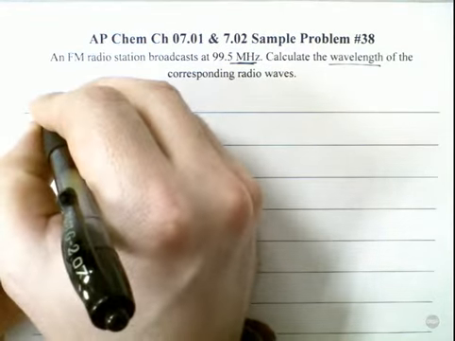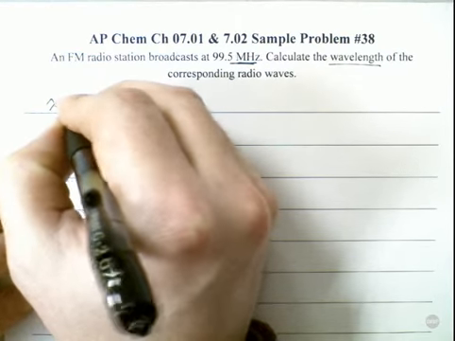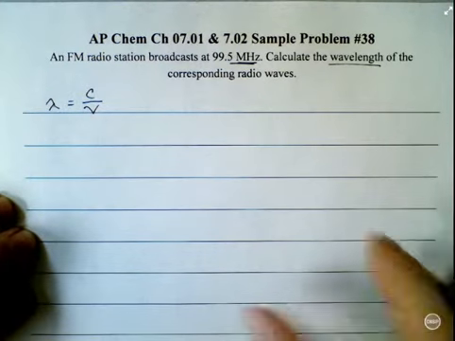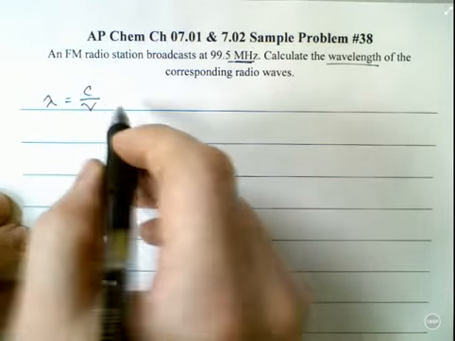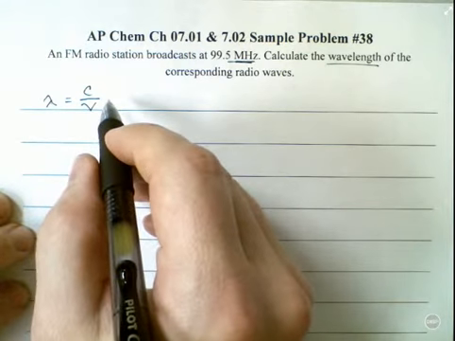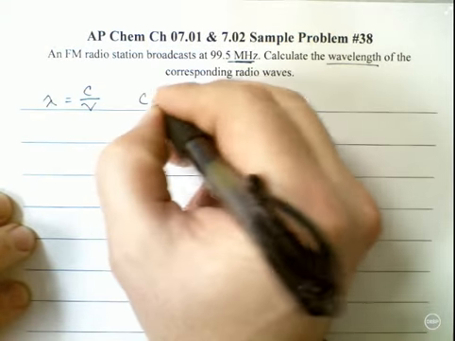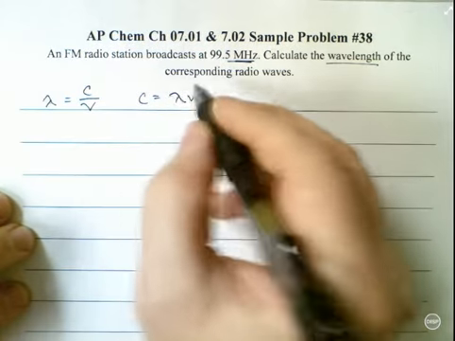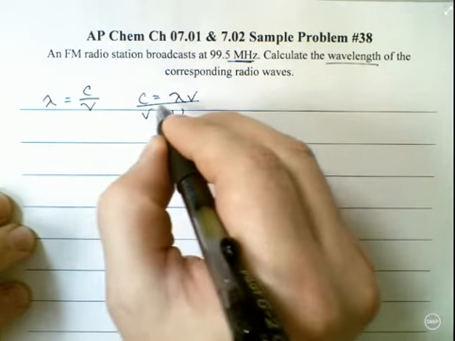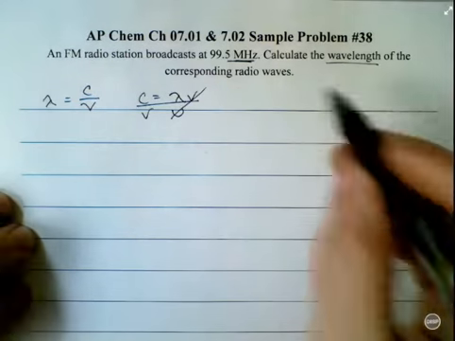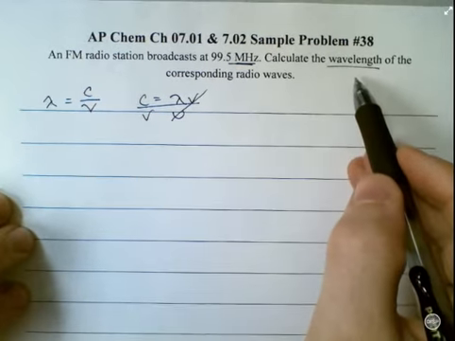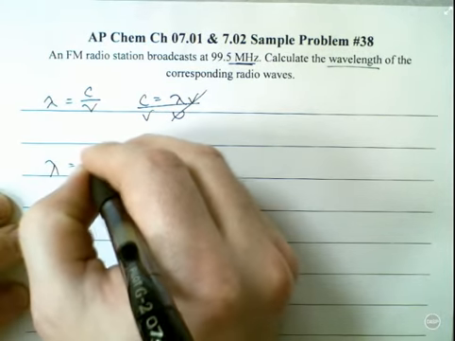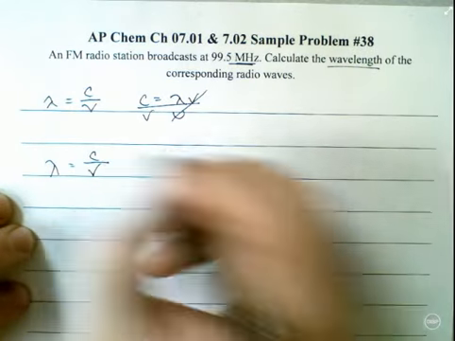And so we can use lambda equal to c over nu. Again, this has already been rearranged a tad bit from the original c equals lambda nu. All I did here was divide both sides by nu so that I could get lambda by itself because I'm trying to solve for wavelength. So I have wavelength is equal to the speed of light divided by the frequency.